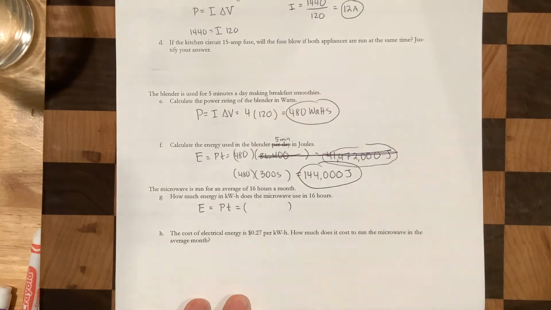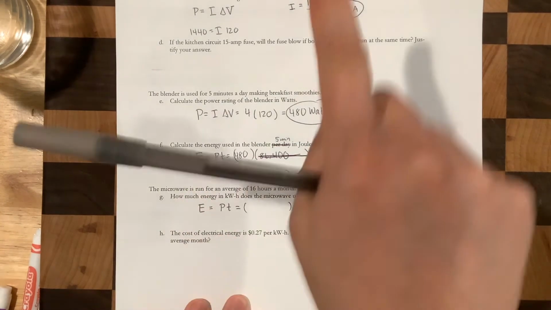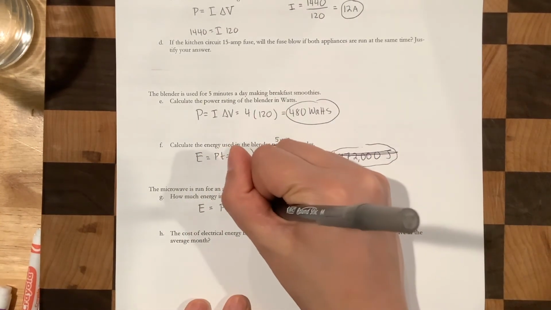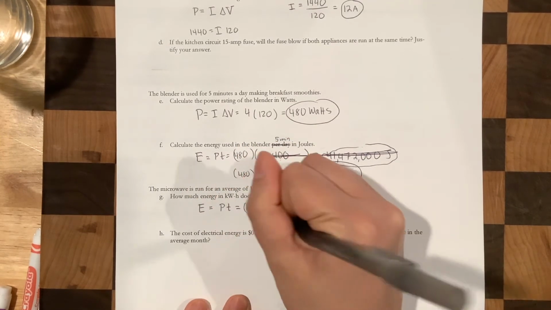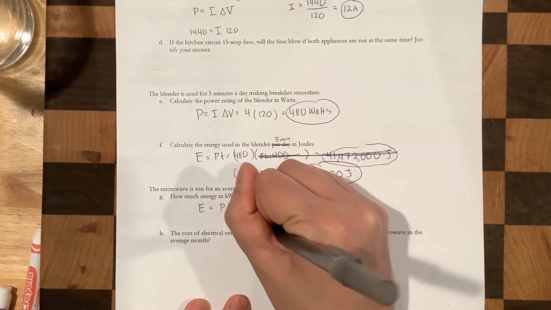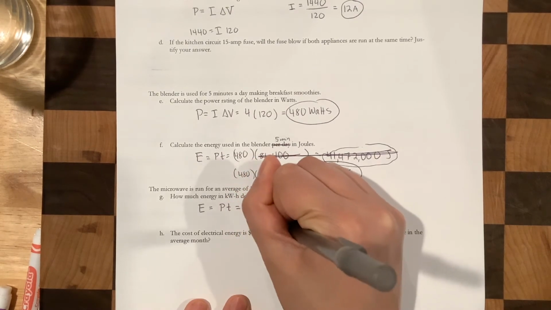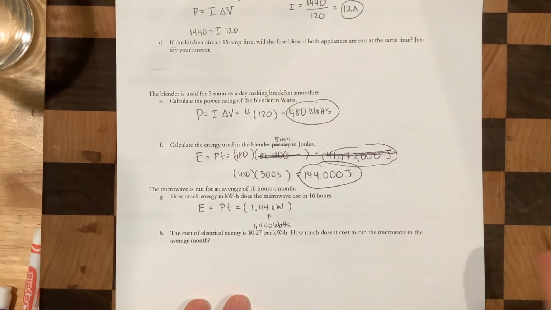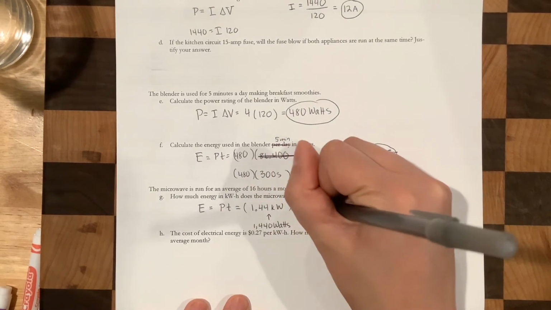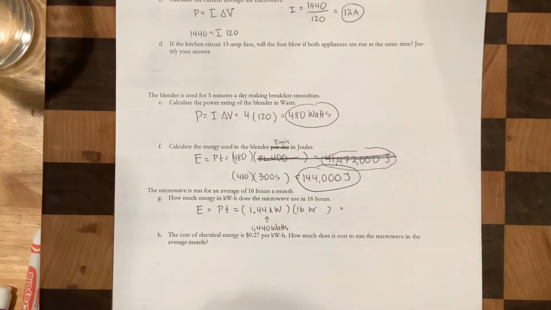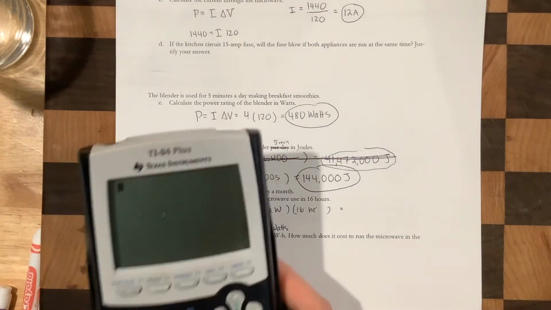This time we're switching it over to the microwave. So the microwave is 1.44 kilowatts. And if you're wondering where I get this number, it's 1,440 watts, but divide by 1,000 to get kilowatts, times 16 hours. That's a lot of microwaving.